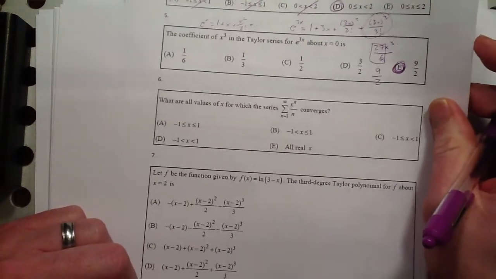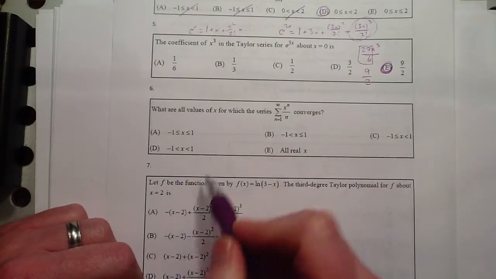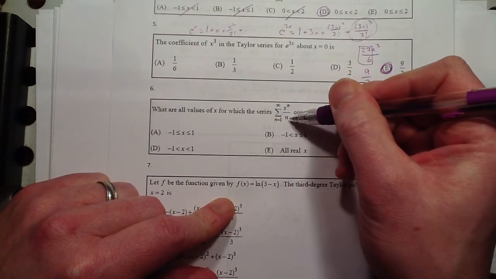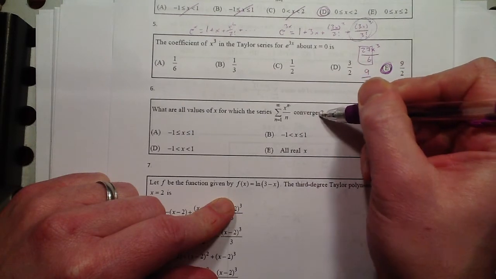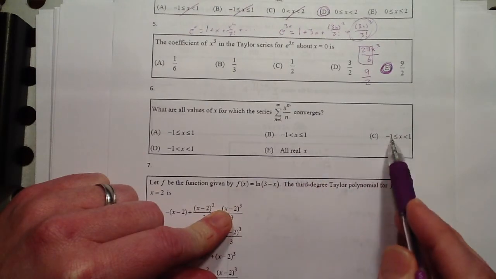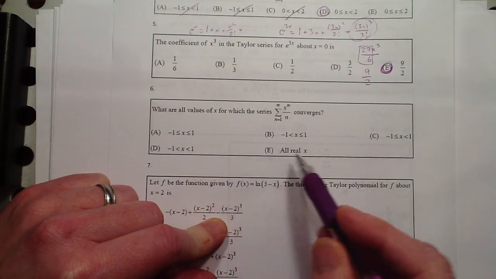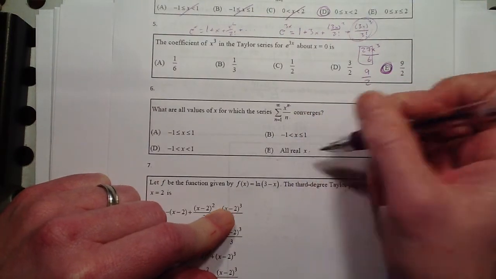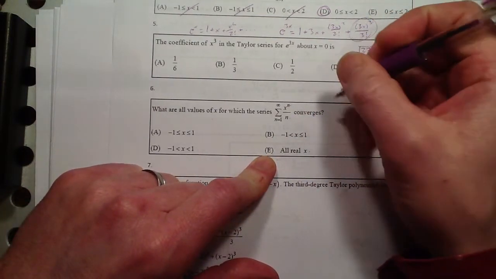All right. Number 6. What are all the values of x for which the series x to the n over n converges? Well, it looks like our choices are all negative 1s to 1s, or all real x. So I guess if we want to really eliminate this, we do actually have to do the ratio test.